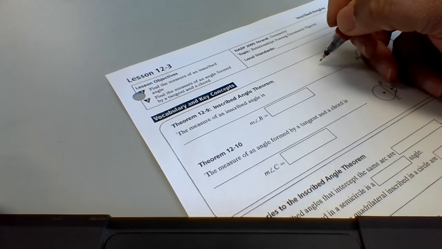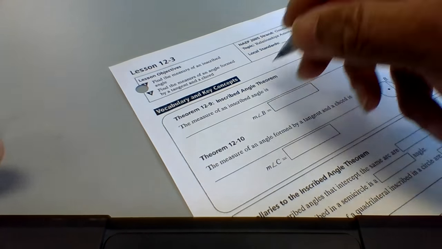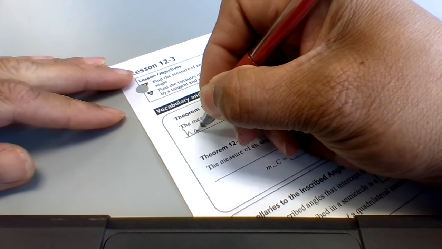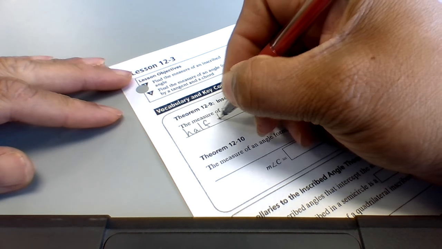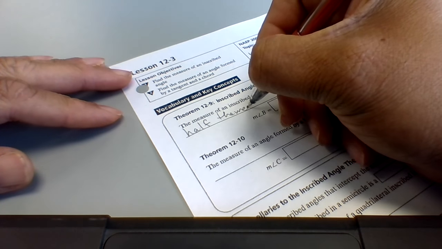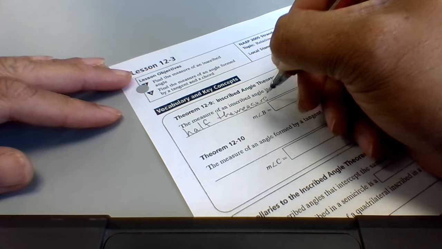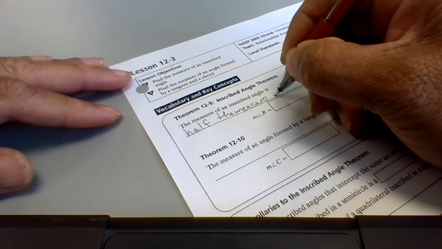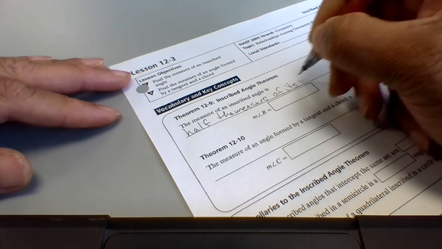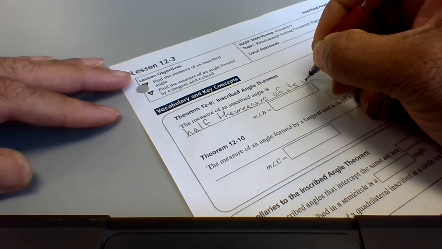So the measure of an inscribed angle is half the measure of its intercepted arc.